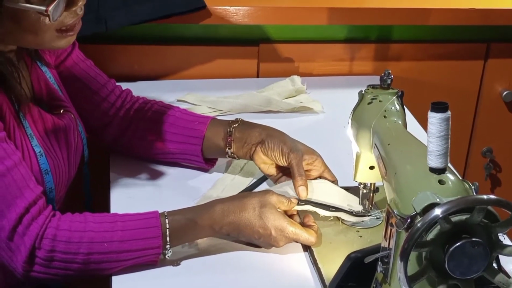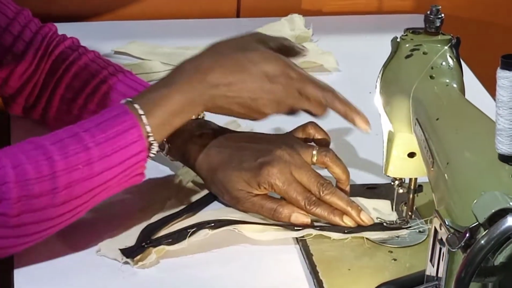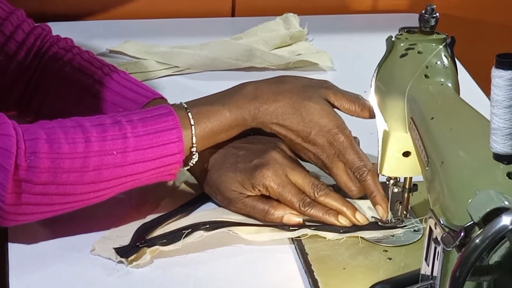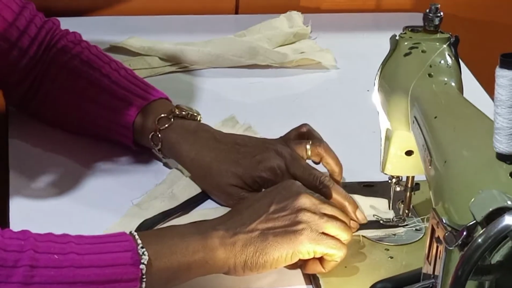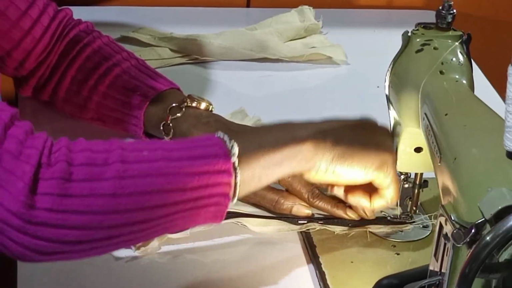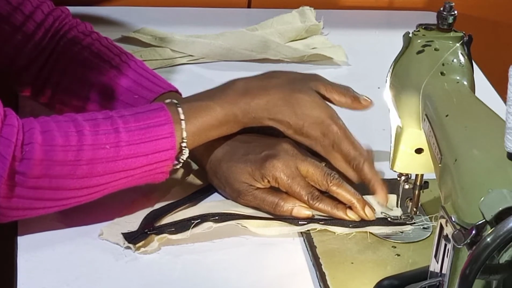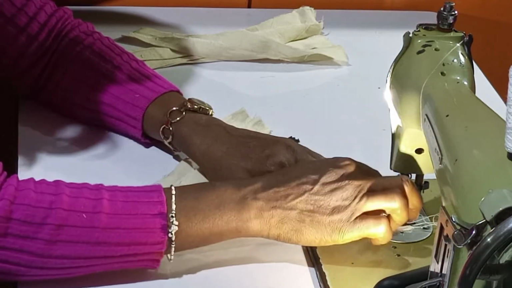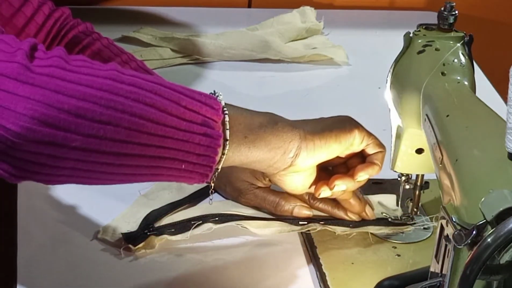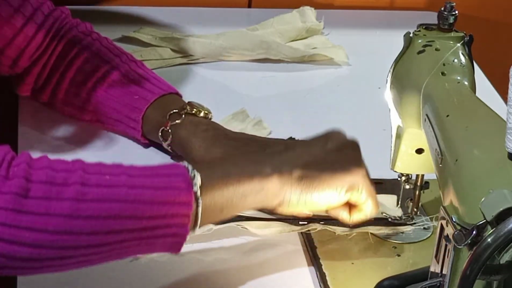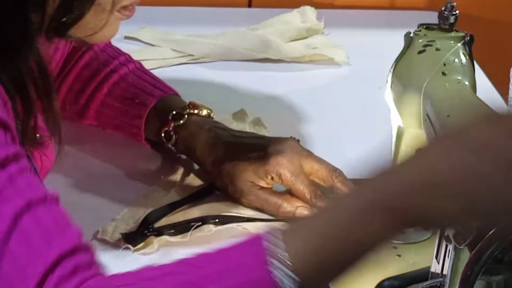This is the teeth. Try to unfold it, and as you unfold it, let it be directly under the machine foot, especially the one that is closer to you. Unfold it and place it directly under the machine foot, the part that is closer to you. Then in between the machine foot, you are going to plant your stitch directly behind the teeth, because the needle should not crush the zipper teeth. So now let's run along.